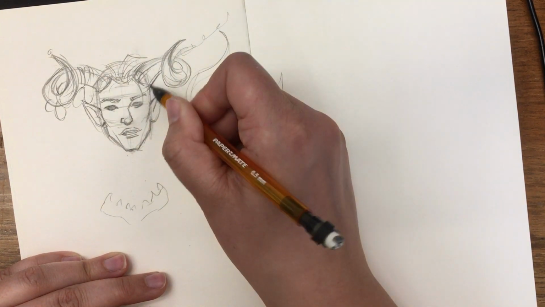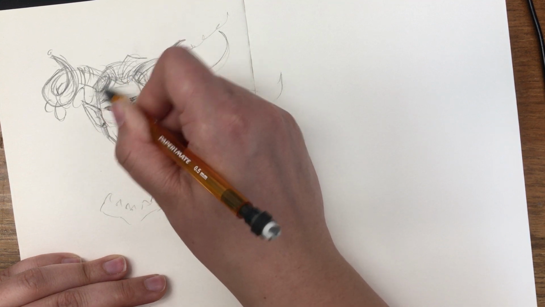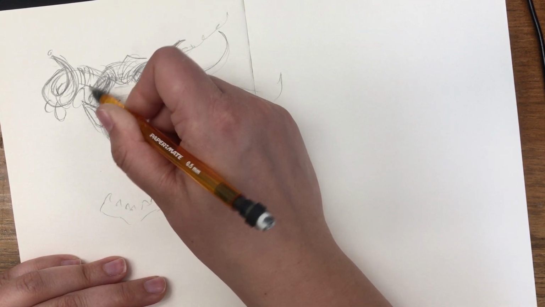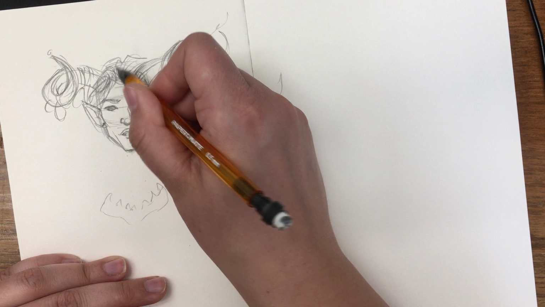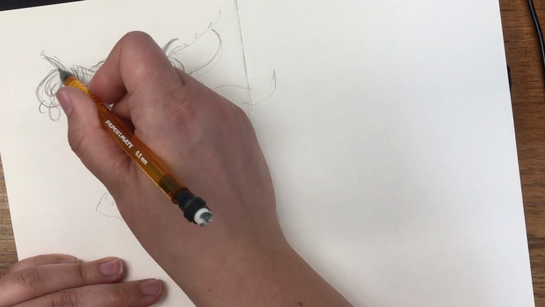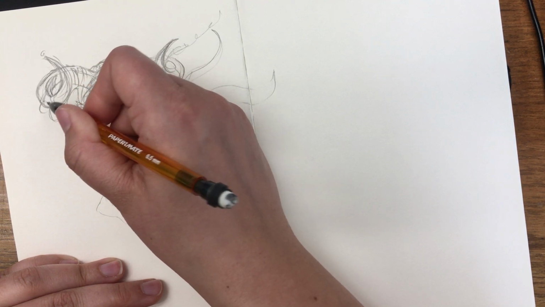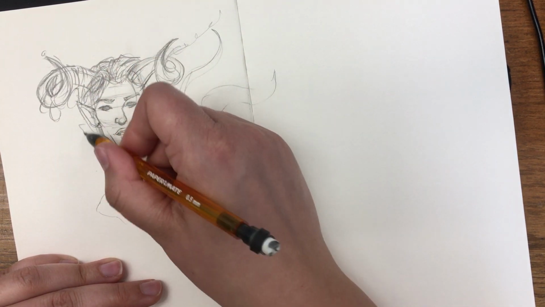Obviously the hair is going to fall around the horns. If the horns are further back into the hair, you can just put the hair in front and stuff like that. It's imagination. It's fantasy. You can do whatever you want. Just make sure it has some sort of a logical sense to it. Otherwise, people are gonna be like, "What is that?" Anyways.